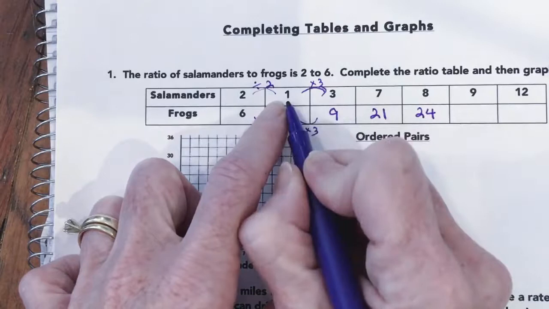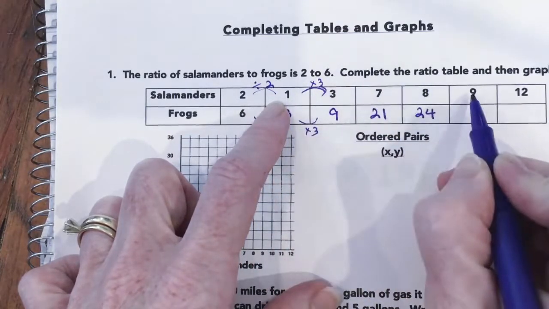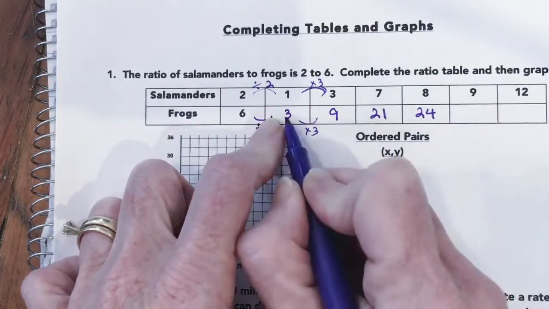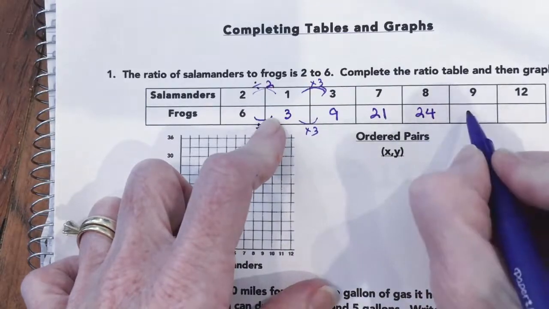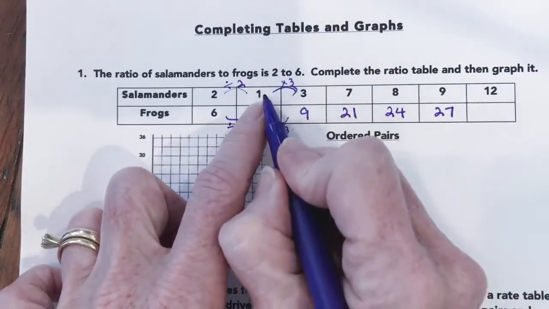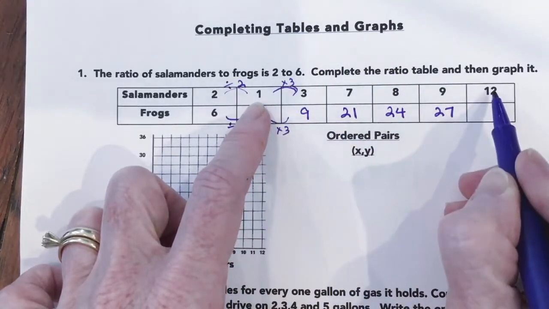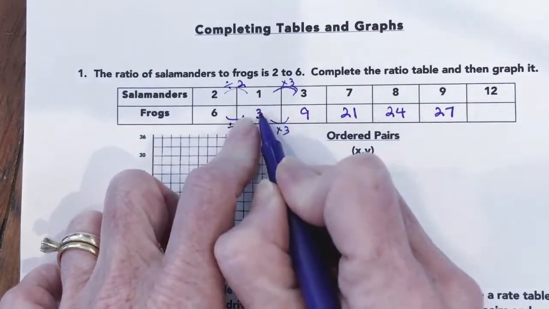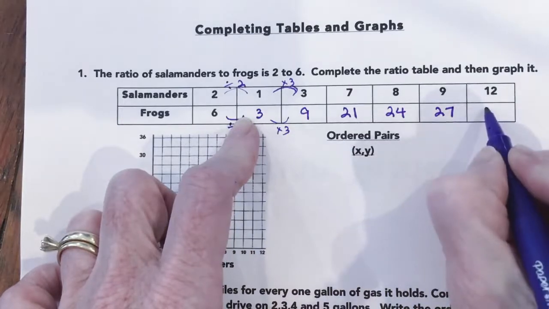For 9, I go back to 1. 1 times 9 is 9. So 3 times 9 is 27. And then for this last one, 1 times 12 is 12. So 3 times 12 is 36.